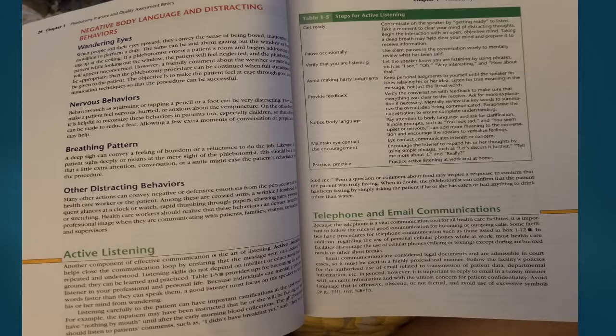supervisors. Active listening. Another component of effective communication is the art of listening. Active listening helps close the communication loop by ensuring that the message sent can indeed be repeated and understood. Listening skills do not depend on intellect or educational background. They can be learned and practiced. Table 1.5 provides tips for becoming an active listener in your professional and personal life because individuals can mentally process words faster than they can speak them.